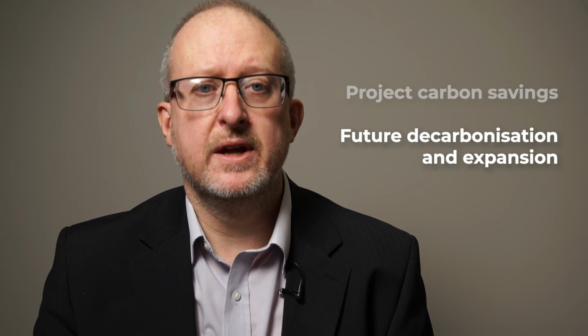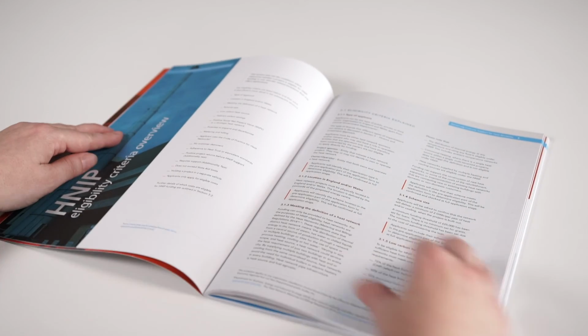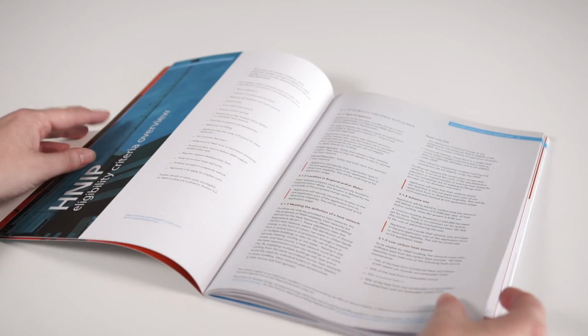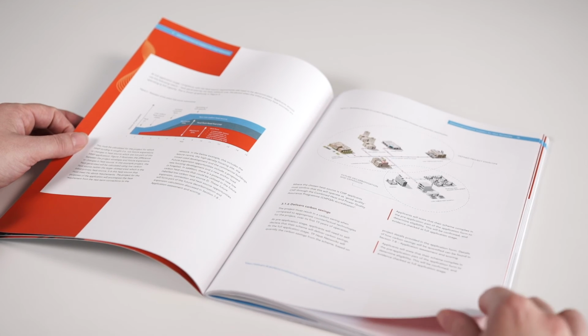The FEAM generates 3 of the 4 scored assessment criteria: the metrics around heat generated, carbon saved, and the potential for future decarbonisation and expansion. The model will also calculate where the project sits regarding state aid thresholds. The FEAM also undertakes a test to ascertain whether or not projects will generate customer detriment, which is defined on page 14 of the application guidance.